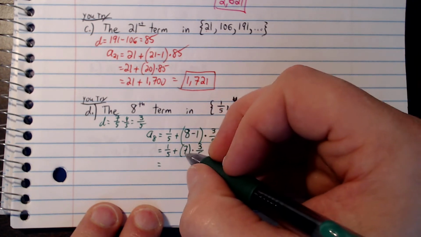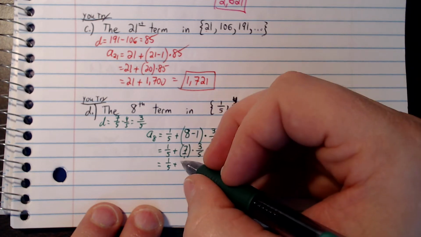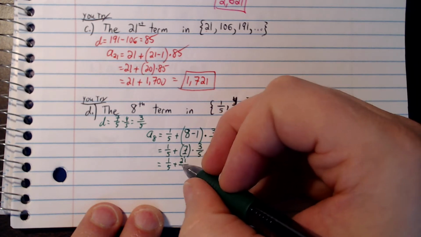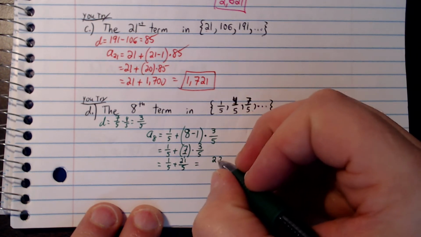Let's see, that's really over 1. So 1/5 plus 7 times 3 is 21. 1 times 5 stays as 5. 1 plus 21, 22/5.